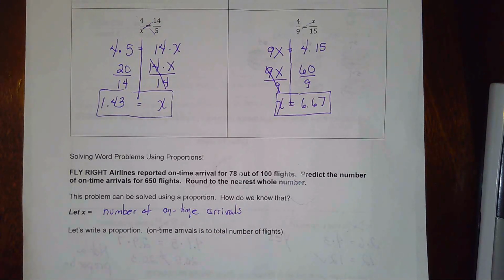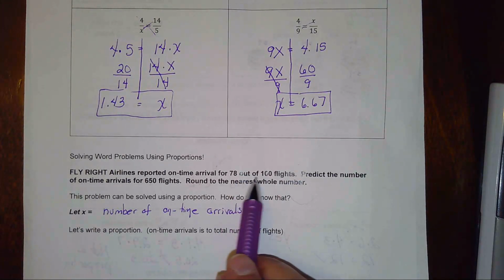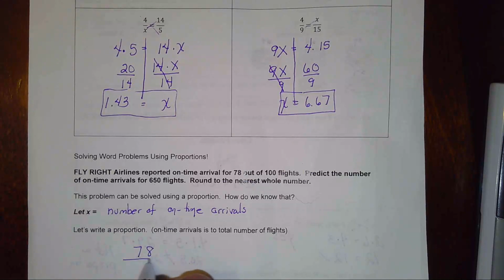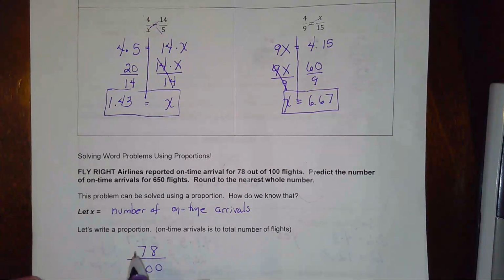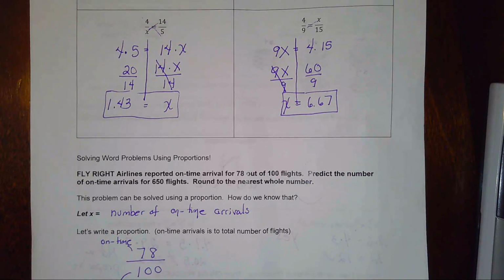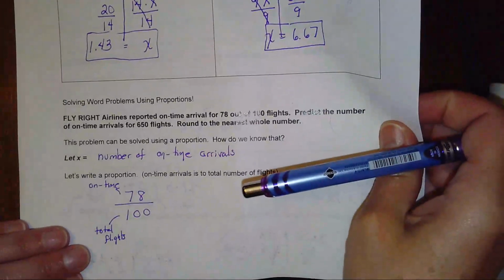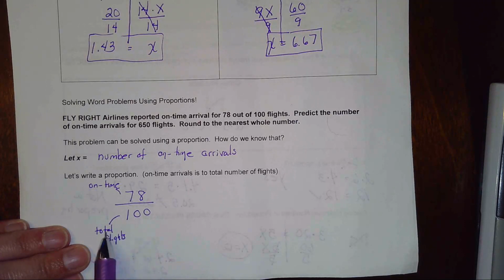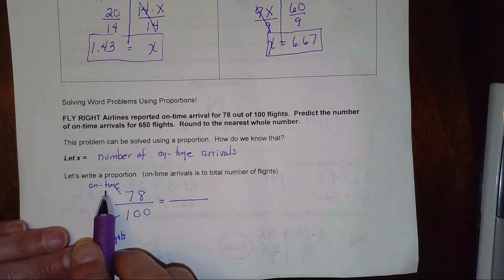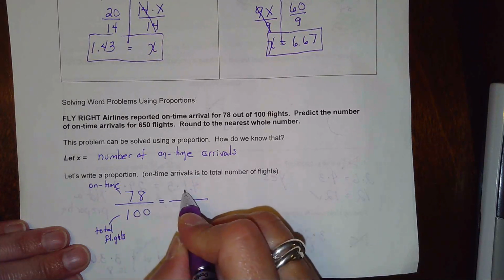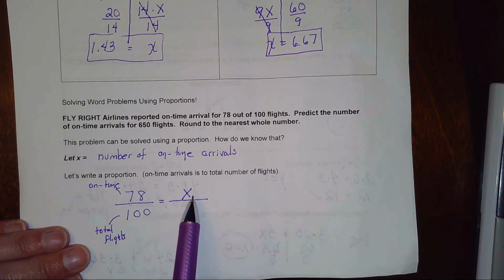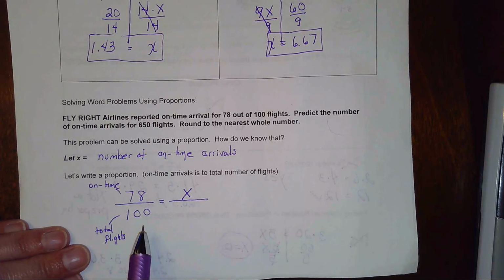Now, they'll always give you one of the fractions in the problem. So in this case, they said we have 78 on-time arrivals out of 100 flights. So I like to label, and then I'll be consistent when I set up my other fraction. So the numerator, the 78 means on time. The denominator, which is 100, is the total flights. So I'm going to do the same thing over here. So we're looking for the number of on time. So since it's in the numerator in this fraction, we need the number of on time in the numerator of the other fraction. But that's what we're looking for. That's what we're going to call x.